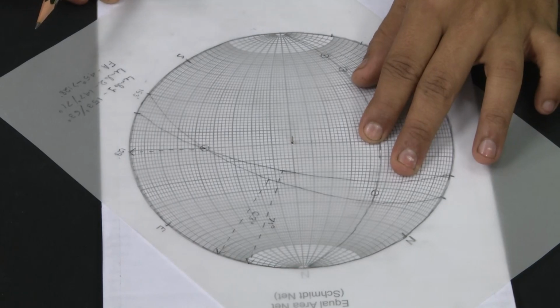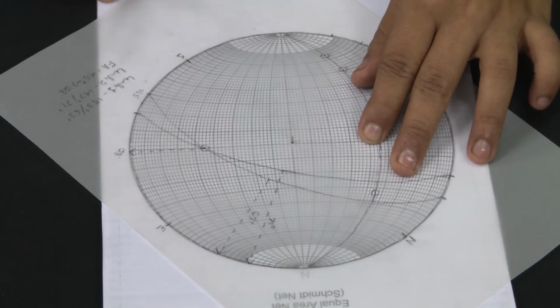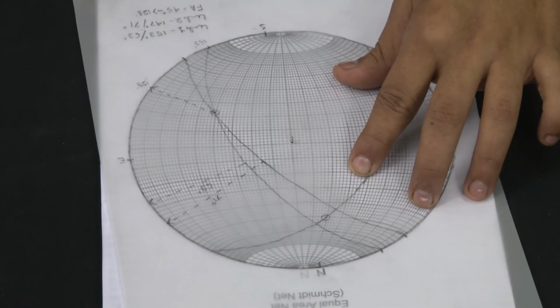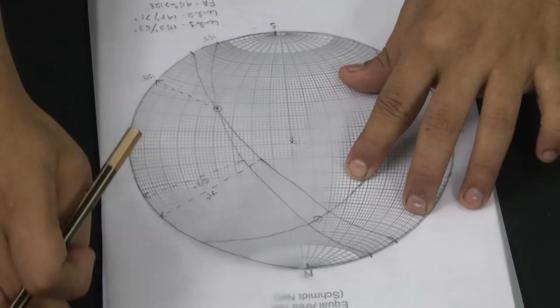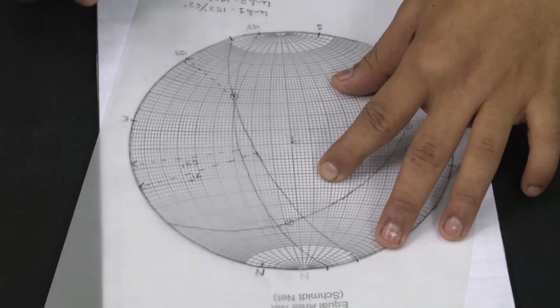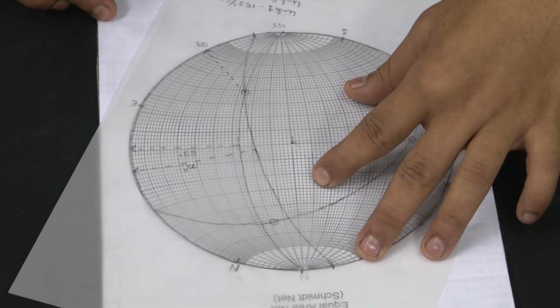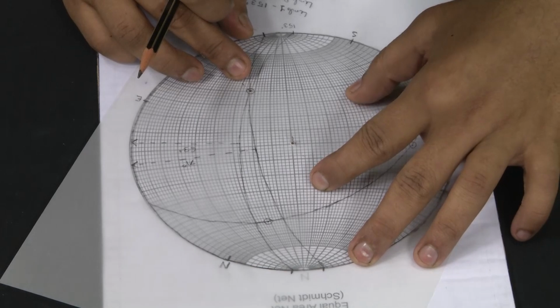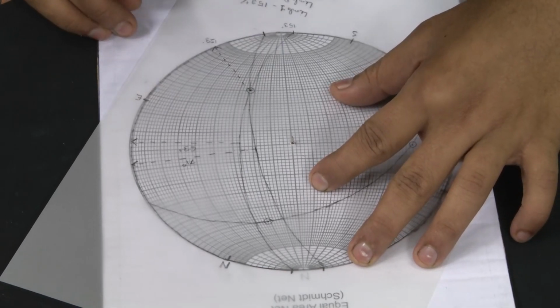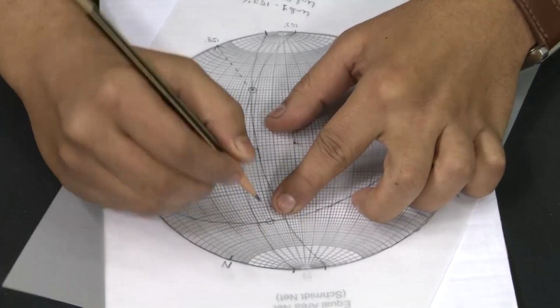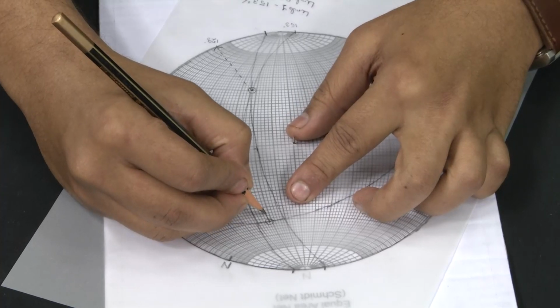So, now I will rotate the tracing paper so as to pass a great circle through the fold axis and this point. Now, we have found the great circle that passes through both the points. So, we will mark the great circle.